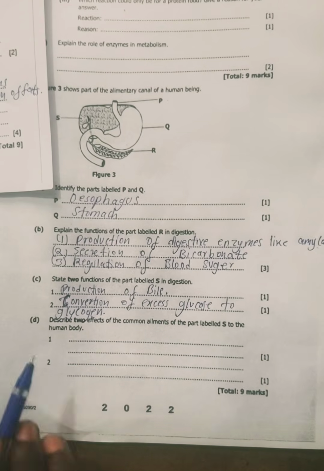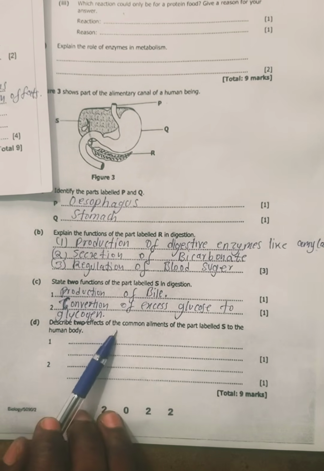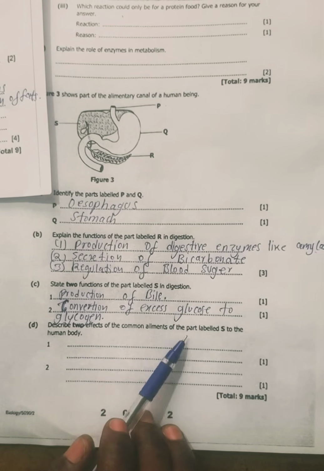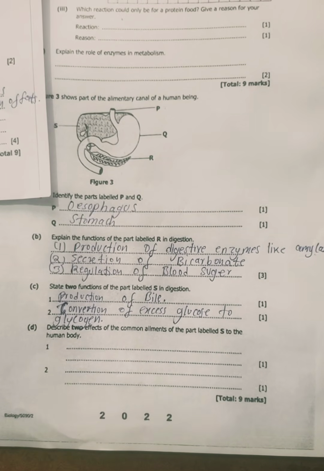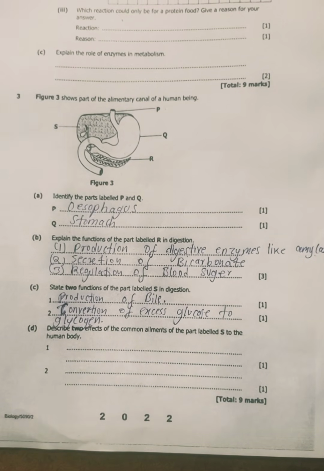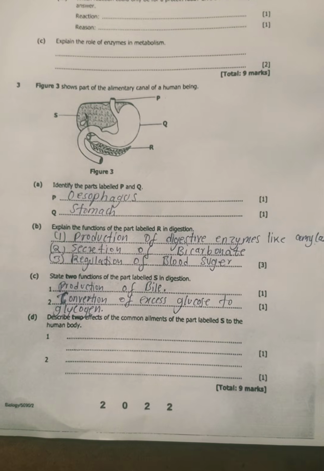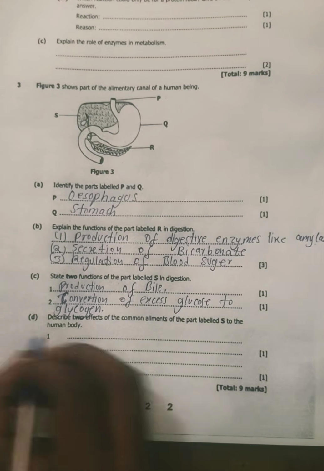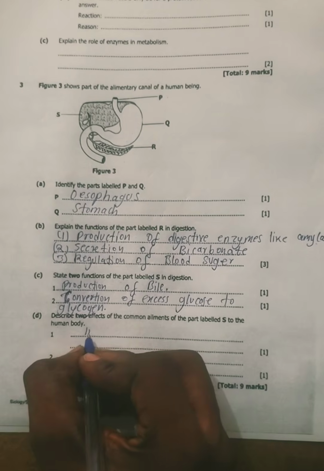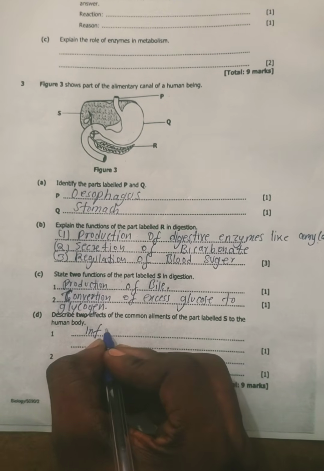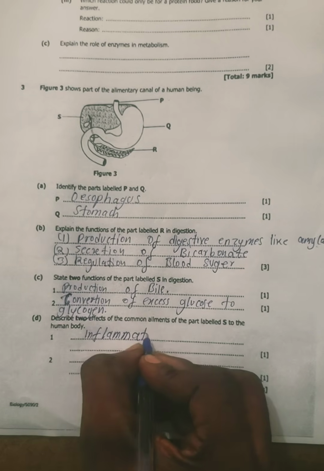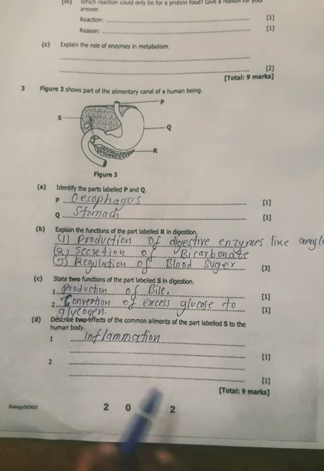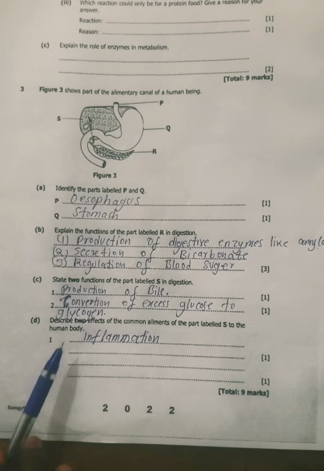Then the last one says, describe 2 effects of the common ailments of the part labeled S to the human body. So the liver, 2 effects of the common ailments. So number 1, we have inflammation. It starts increasing in the size abnormally.